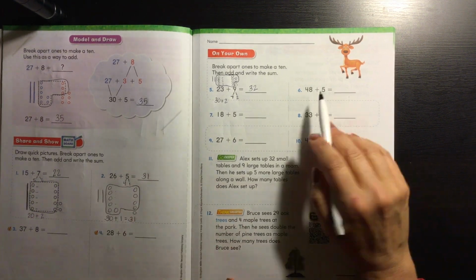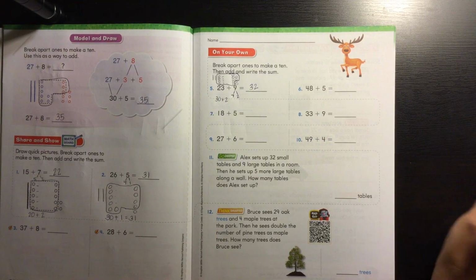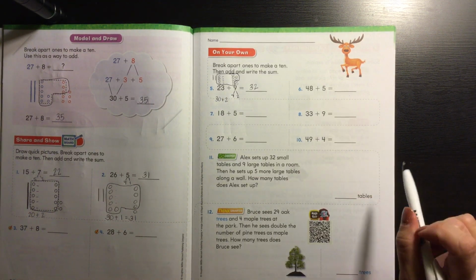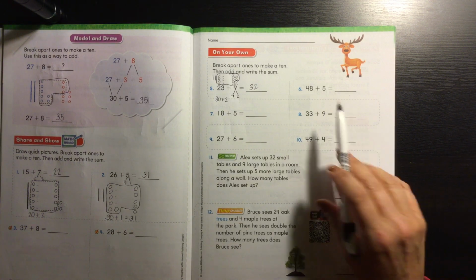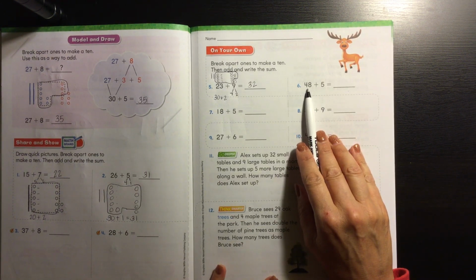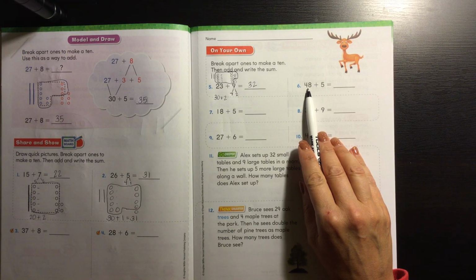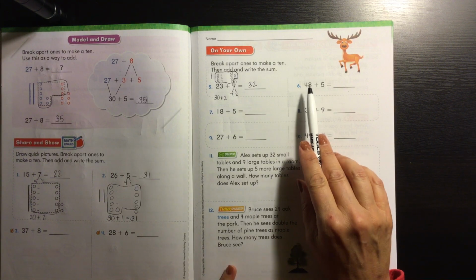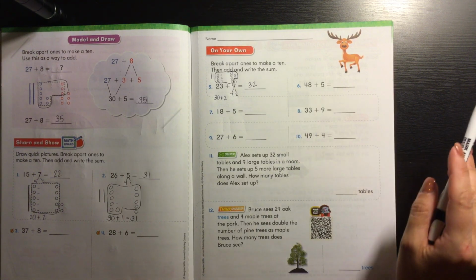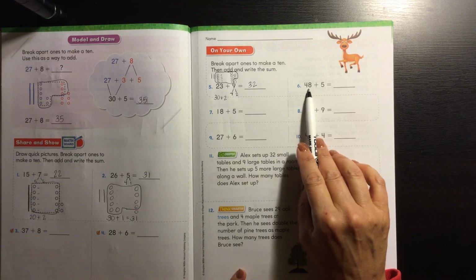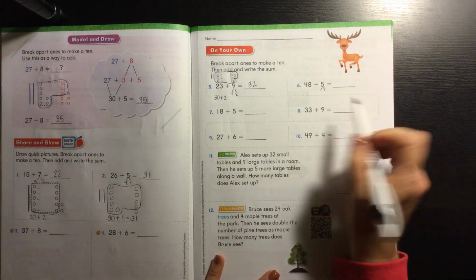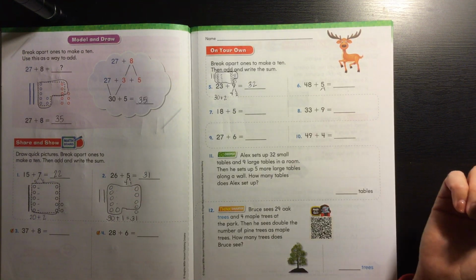All right, I'm going to do 48 plus 5 with you. I'm not going to draw a quick picture this time. I'm going to see if I can just do it by breaking apart that 5 and showing it that way. So if I think about 48 and think about counting by tens and what tens number comes after 48, I know that if I make one more 10, it's going to be 50. So I want to try to make 48 into 50 by adding more 1s to the 8 in 48.